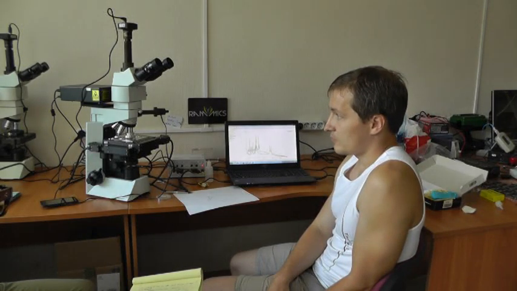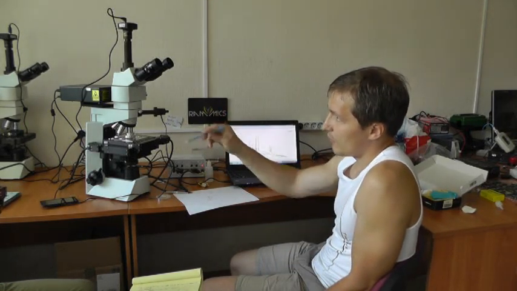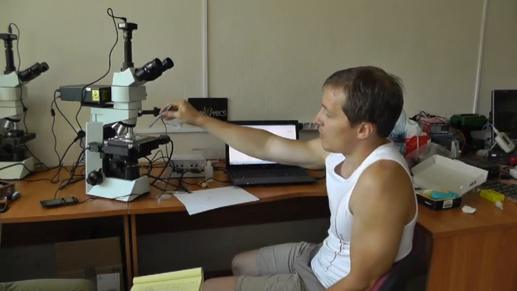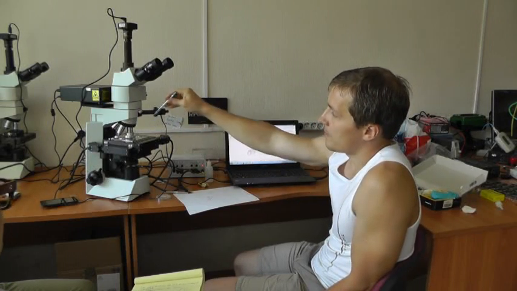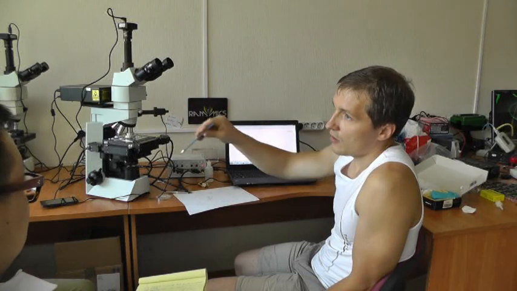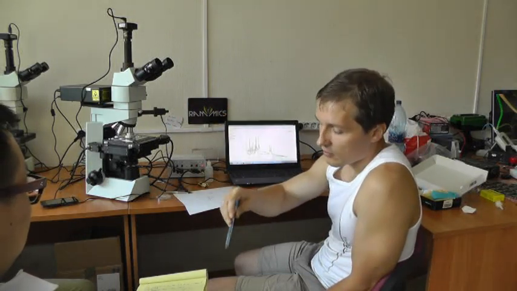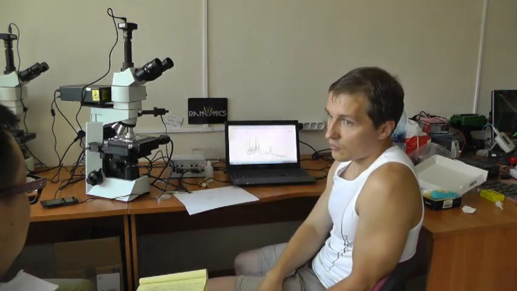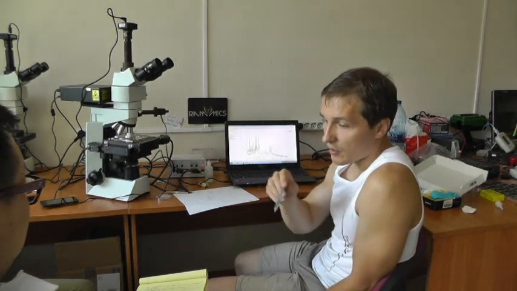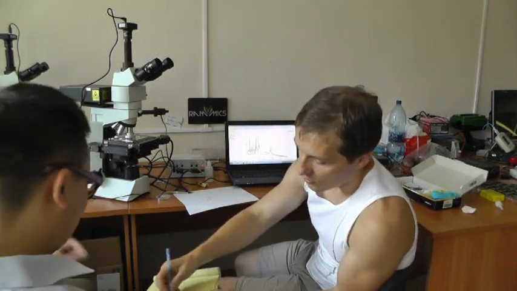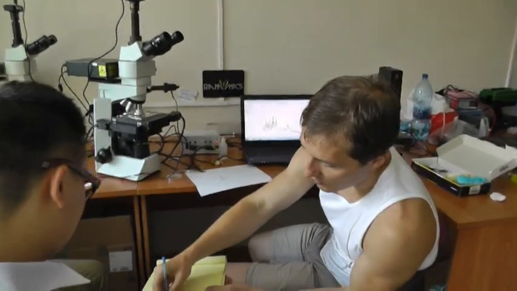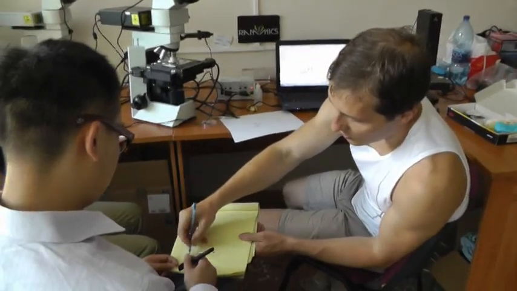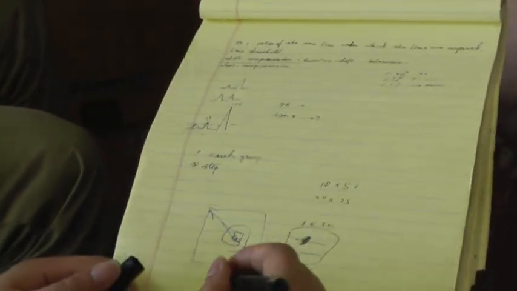And if you are interested in the details, the start position of scanning is located in the center of the scanning square. And before the program starts scanning this square area, it moves from the central point, which was chosen in the beginning, to the corner.